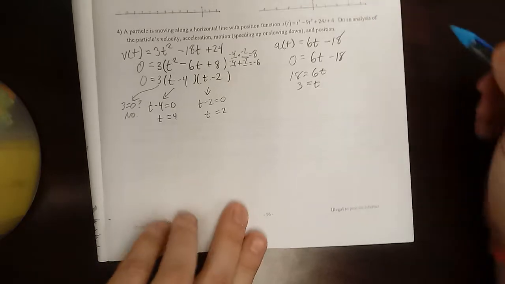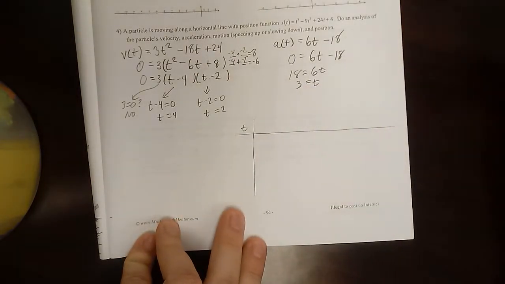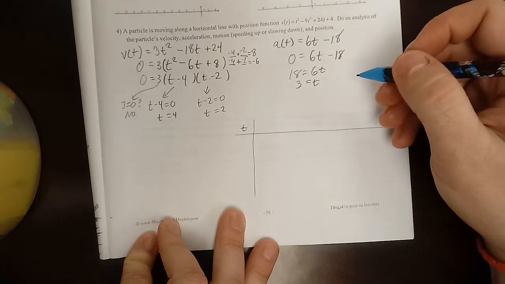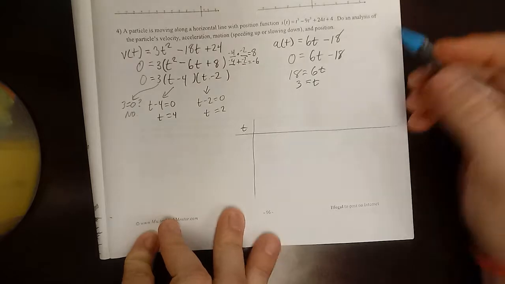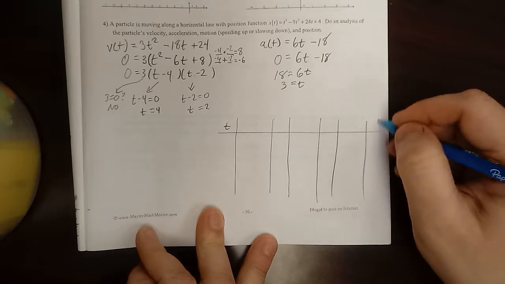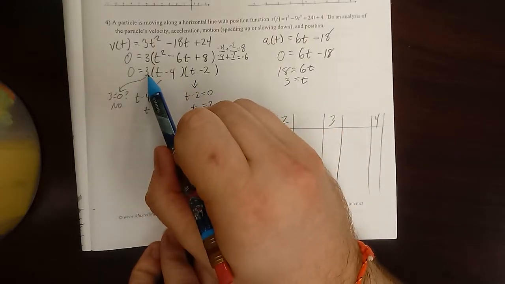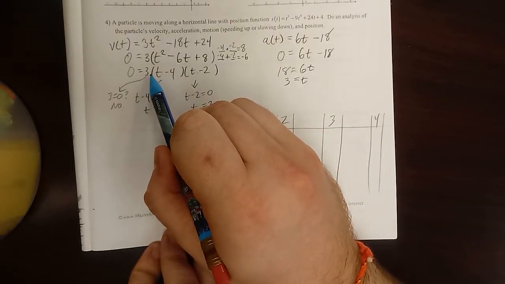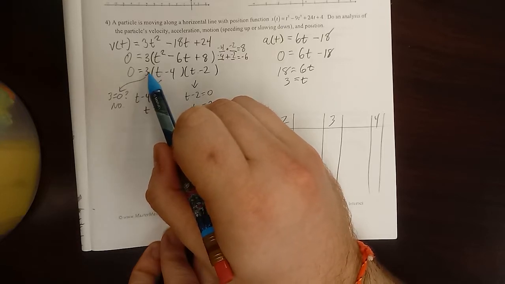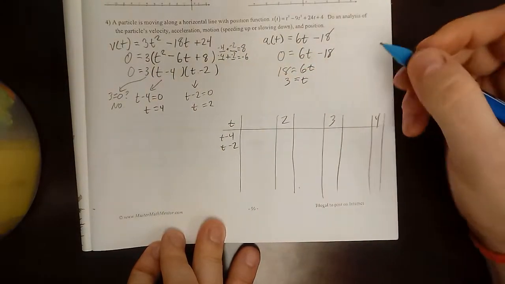So if we do an analysis here, the sign chart is going to help us think about this. I've got important numbers of 2, 3, and 4. Oh, those are all kind of in a row. So 2, 3, 4. And then I'm going to do what I did before. Now that's a positive number out front, so it's not going to affect the sign ever, right? Because a positive times a positive doesn't change it. A positive times a negative doesn't change the negative. So this was never going to affect anything, but t minus 4 and t minus 2 are going to affect things.